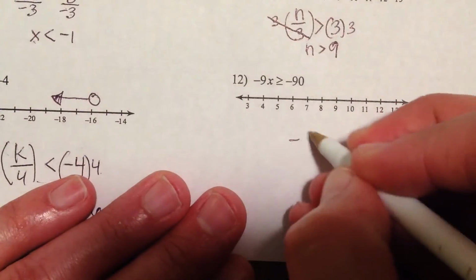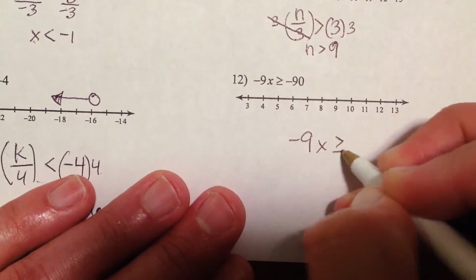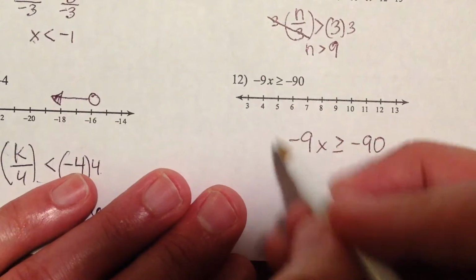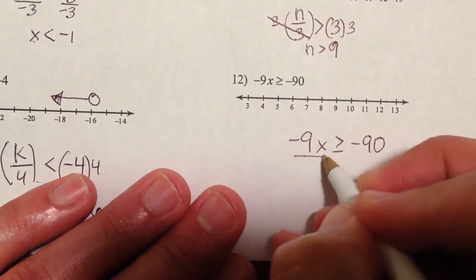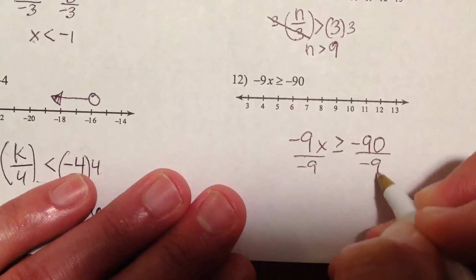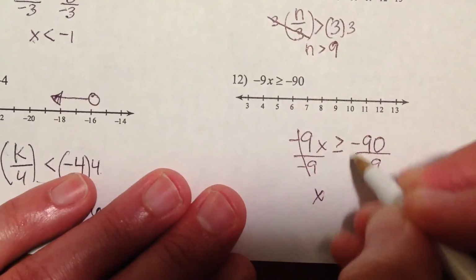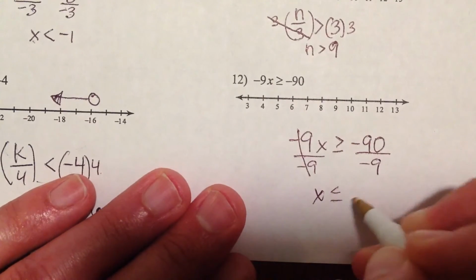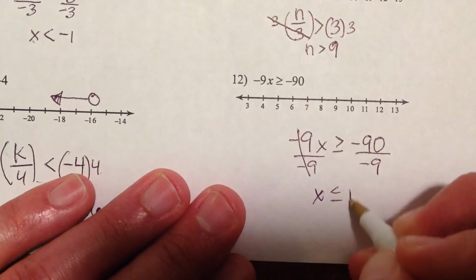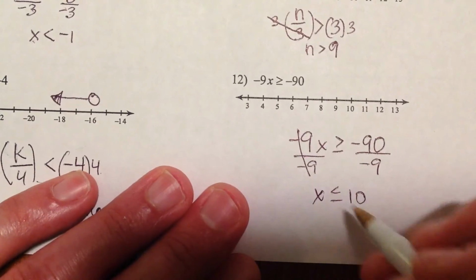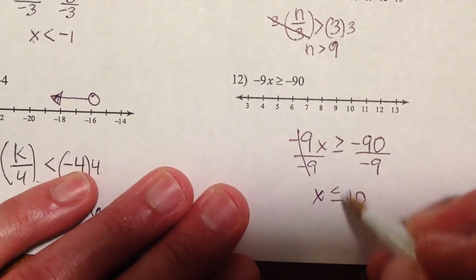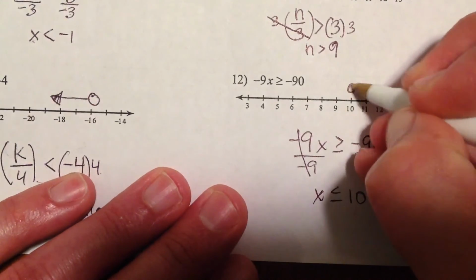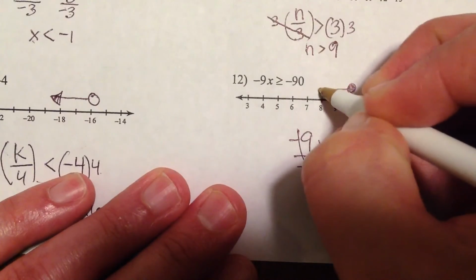Last one, I have negative 9 times some number x is greater than or equal to negative 90. In order to remove the negative 9, I have to divide by negative 9 on both sides. Again, when I divide by a negative, I have to flip the inequality, so instead of being greater than or equal to, that's less than or equal to. Negative 90 divided by negative 9 is positive 10. Variables on the left, less than or equal to, means I have a closed circle at 10. And I head to the left because it's less than.